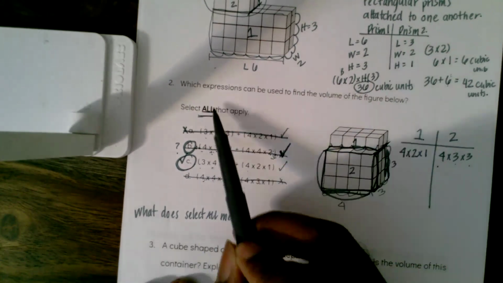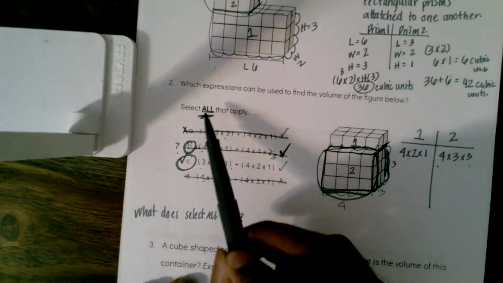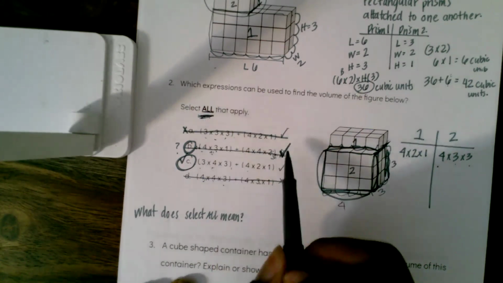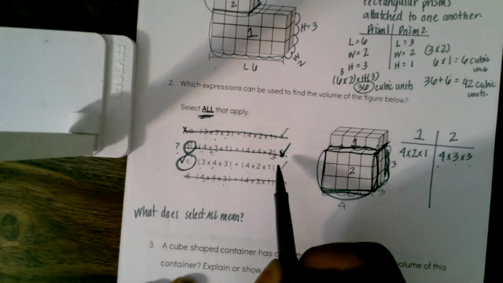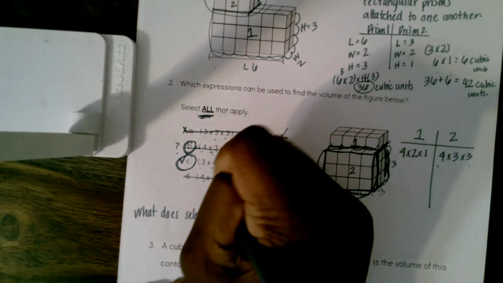So the good thing about select all, it lets you know that if you use process elimination and you only got to one answer, you know to go back and double check it. So the correct answer is B and C. Go ahead and rewind it.